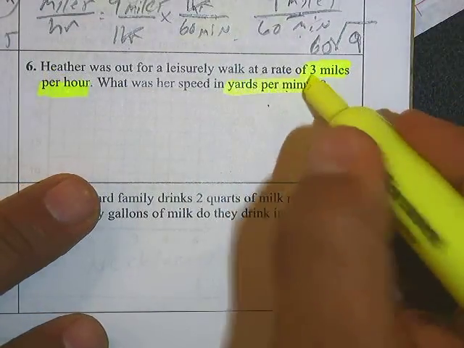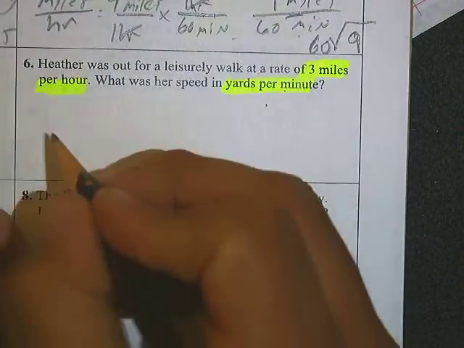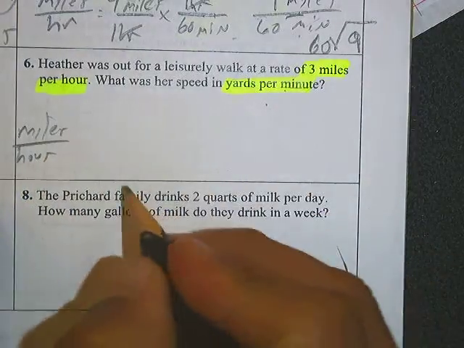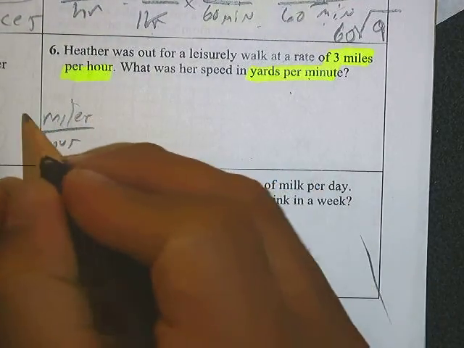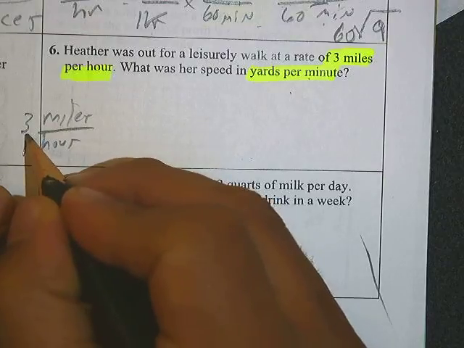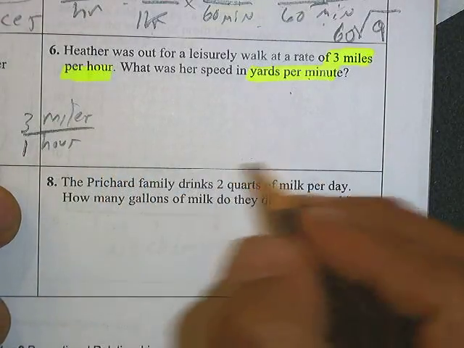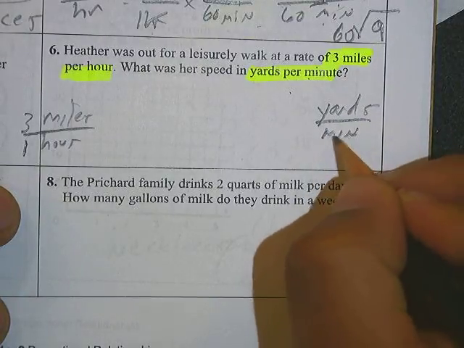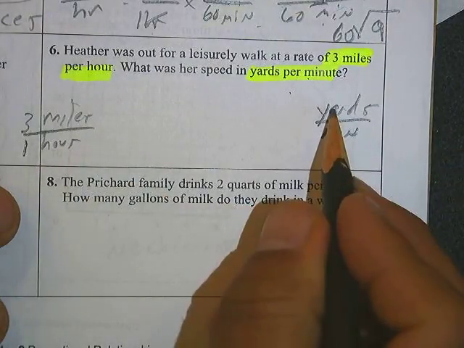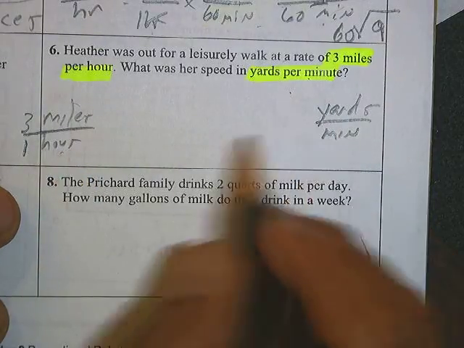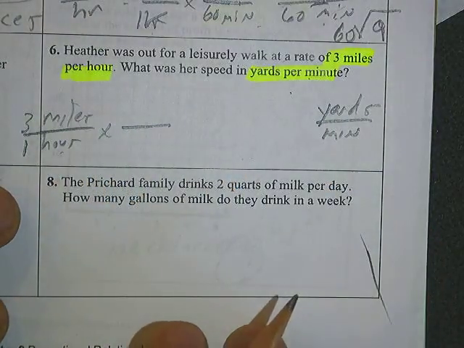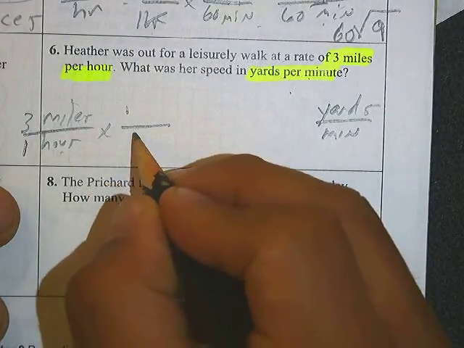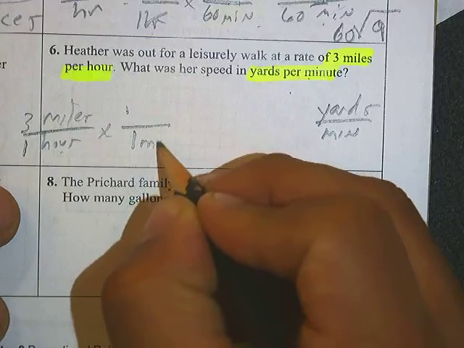Look at number 6. Heather was out for a leisure walk at a rate of 3 miles per hour. What was her speed in yards per minute? Again, miles, hours. Okay, so we know it was 3 miles in 1 hour. Well, they want yards per minute. Okay, we don't have miles, we need to go to yards. Hours, we need to go to minutes.